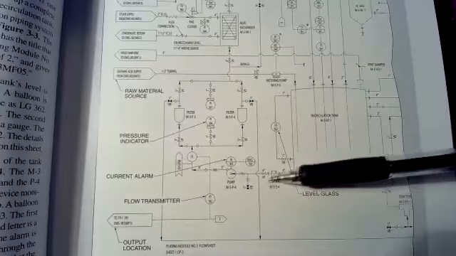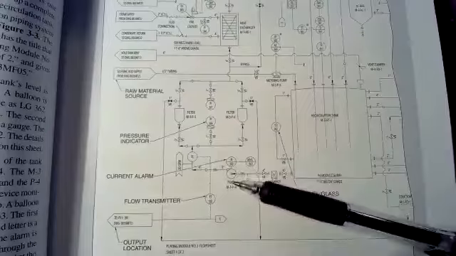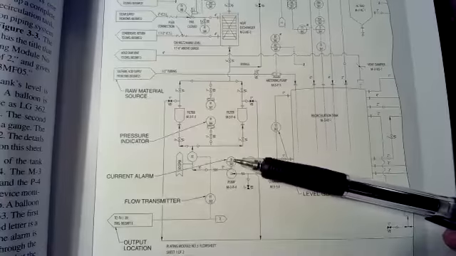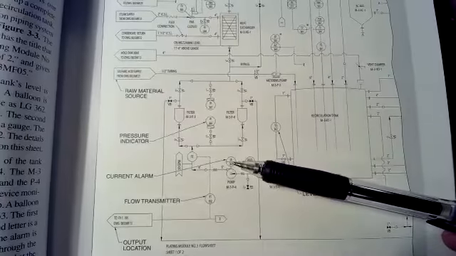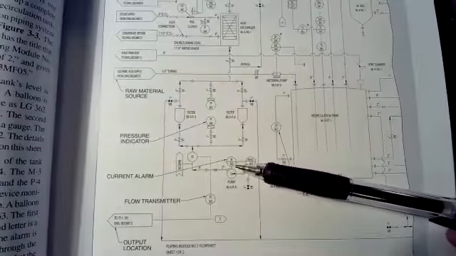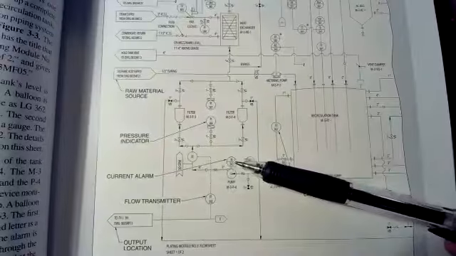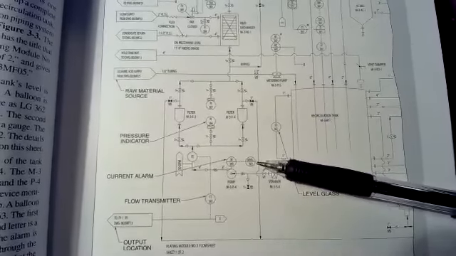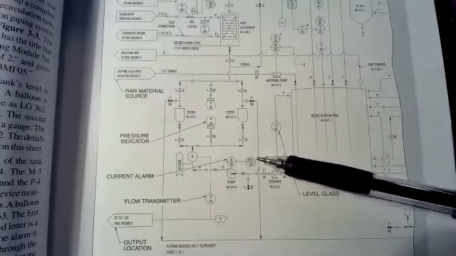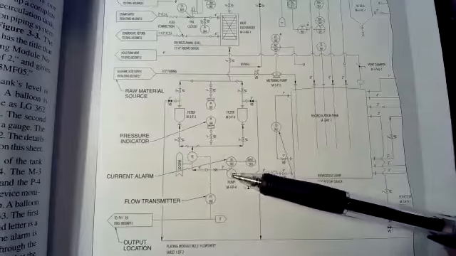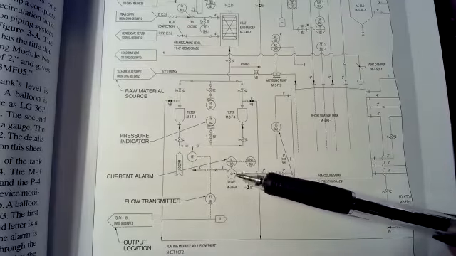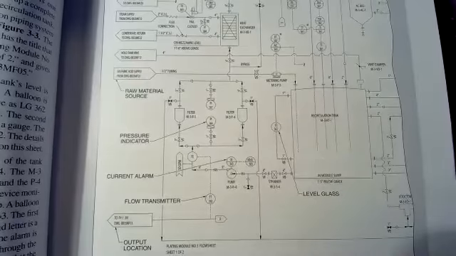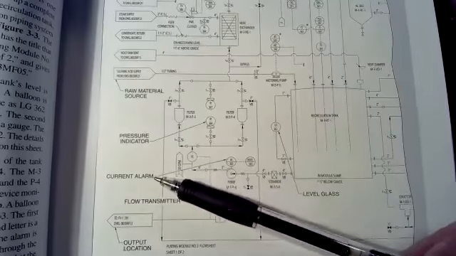I have alarms as well. For instance, right here, you've got an IA. I stands for current, just like you'd find current in amps in your other electrical classes. IA is a current alarm, and you've got an IH and L, which is a high and low current alarm. So if you have too much current going into the pump, in other words, a pump has too much back pressure or has too much resistance, it will set off an alarm before it burns out the motor for that pump. That's an example of an alarm.